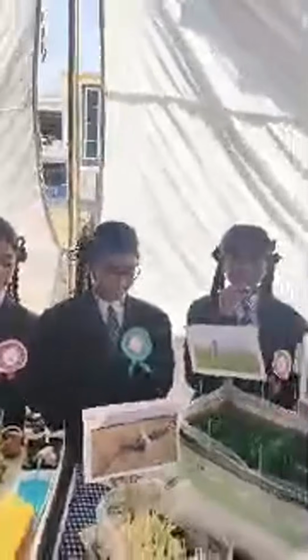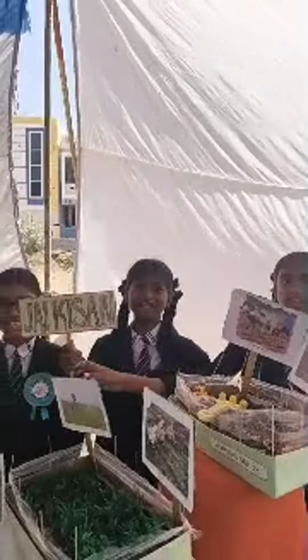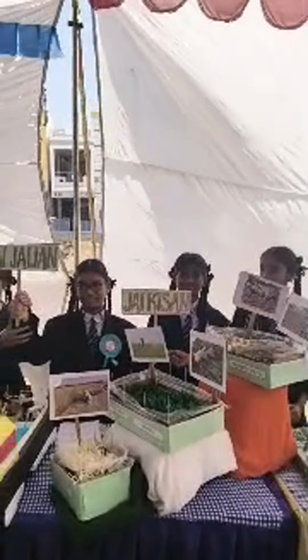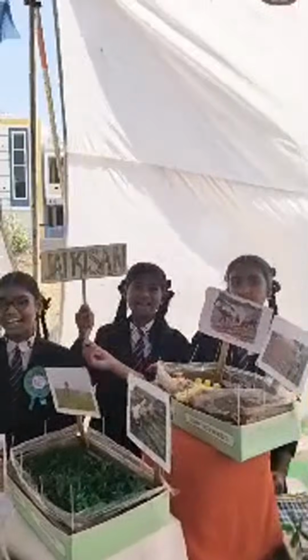The uses of the agriculture field: employment. Farmers get jobs through the agriculture field. Clothing. Crops like cotton and jute are used to make clothes. Livestock feed. Agriculture crops and grass are used to feed livestock. Medicines and herbs. Many medicines are made from plants grown through agriculture. Thank you. Jai Kisan. Jai Jawan, Jai Kisan.